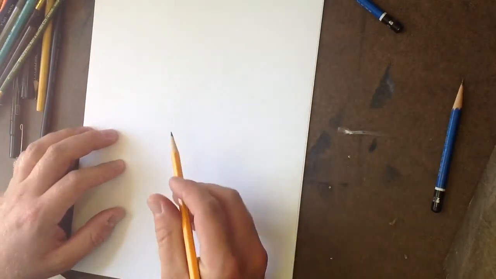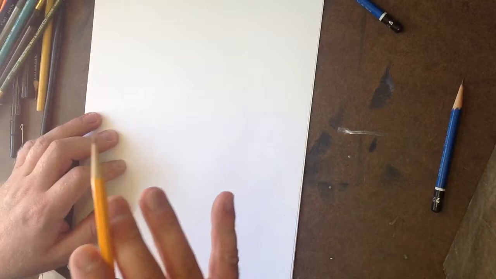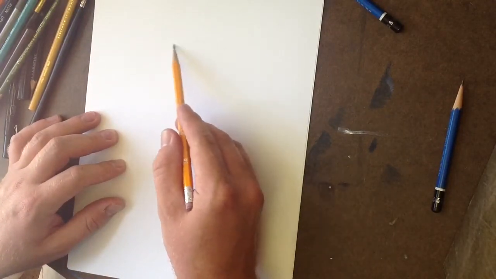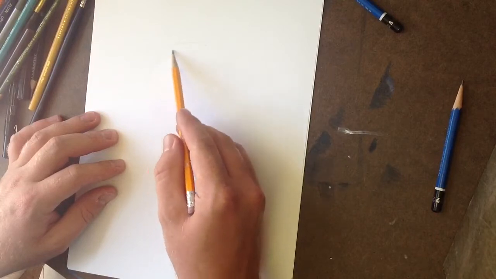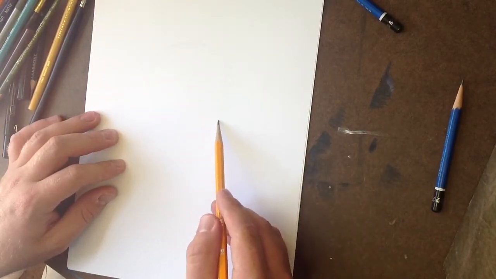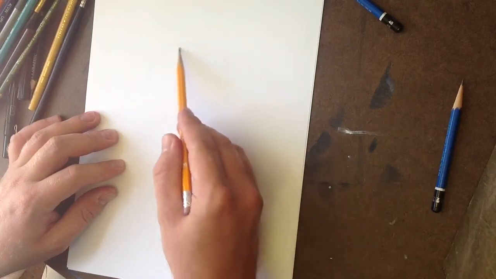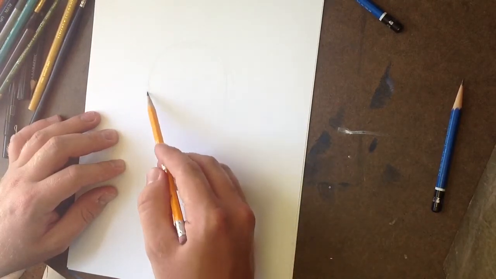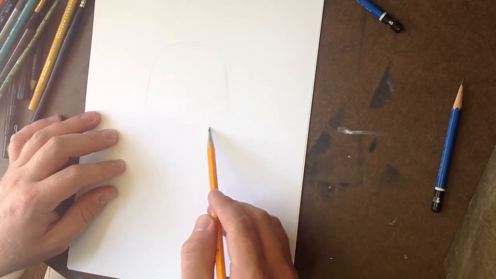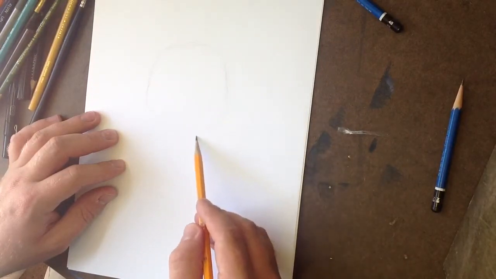Whenever you're facing a blank page like this, the first thing you want to do is just dive right in. Don't give yourself time to think, just start drawing. Otherwise that blank page is going to look intimidating and you'll never begin. Okay, the next thing is you want to start off with basic shapes.